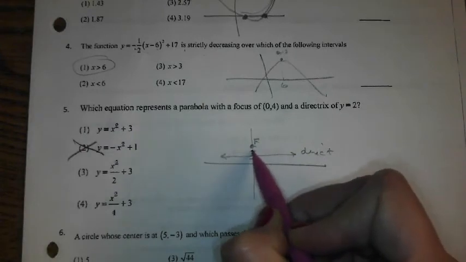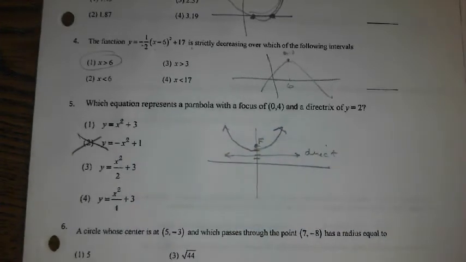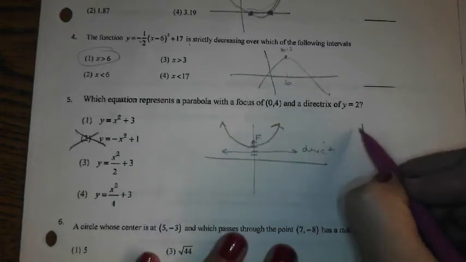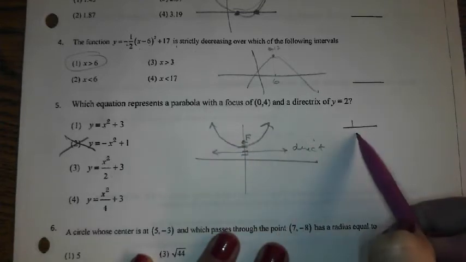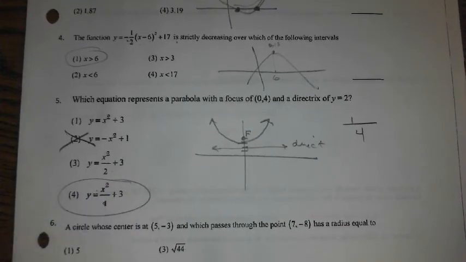Does my parabola open up or down? Up. So now what can I eliminate? Oh, nothing. These were all positive x squareds anyway. And now I just need to find the 1 over value, right? How far away are my focus and directrix? 2 units, so double that, you get 4. So what's my answer? 1/4. Yep, 1 over 4.